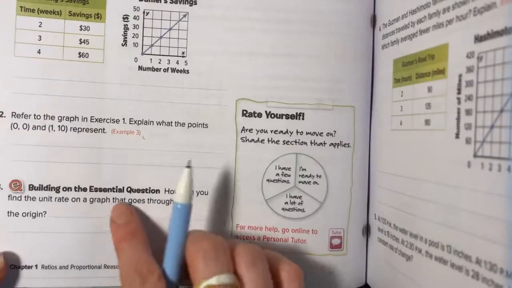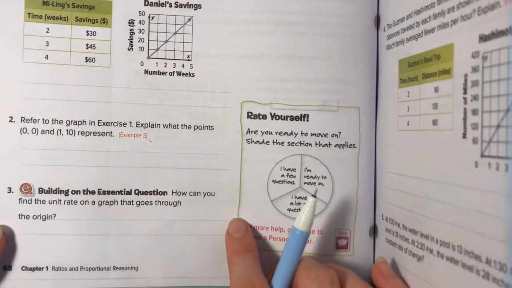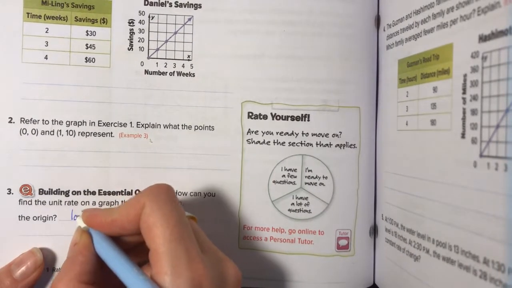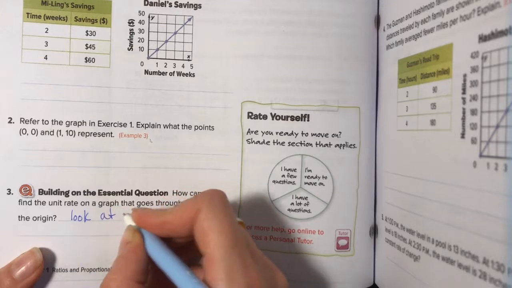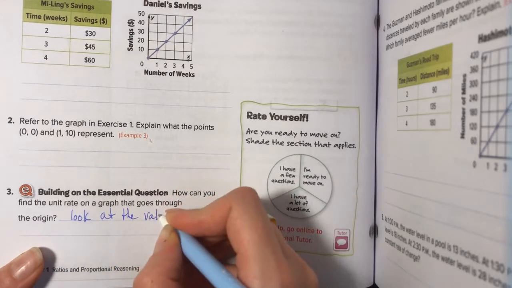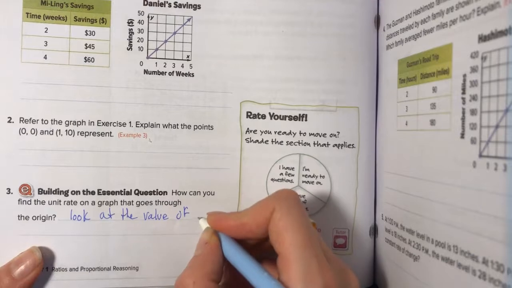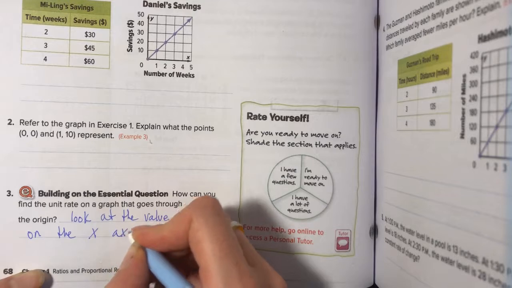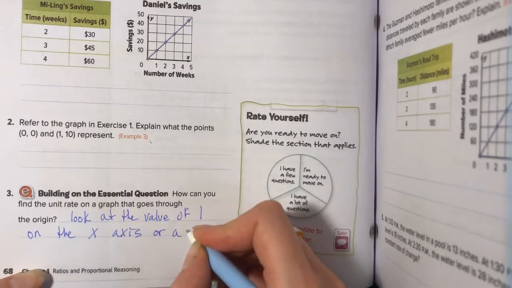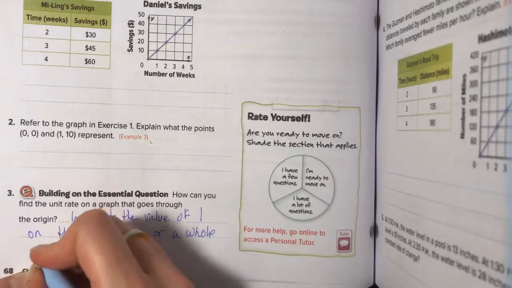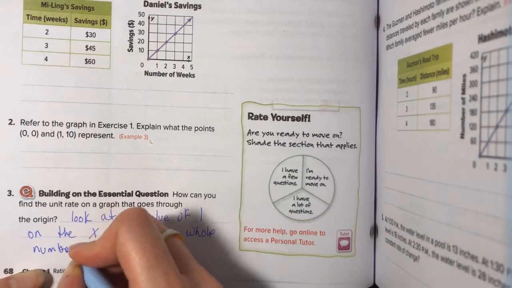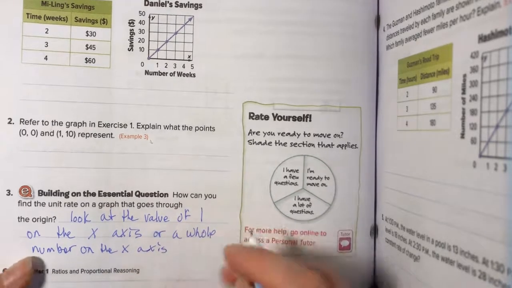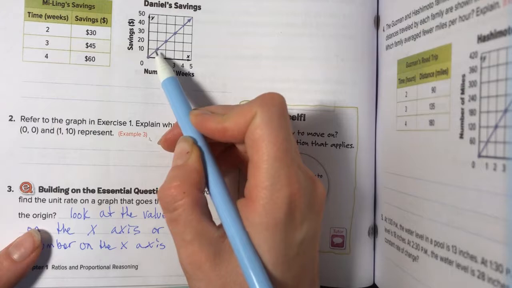All right, let's look down here, building on essential questions. How can you find the unit rate on a graph that goes through the origin? Look at the value of 1 on the x-axis, or a whole number on the x-axis. Okay, you need to see where it hits a full dot, right?